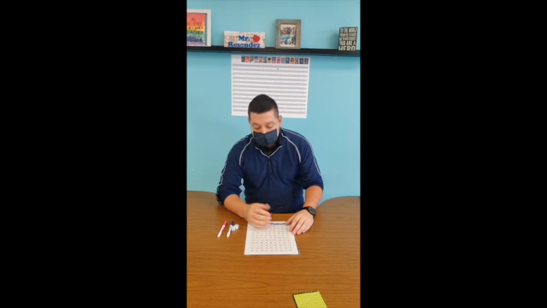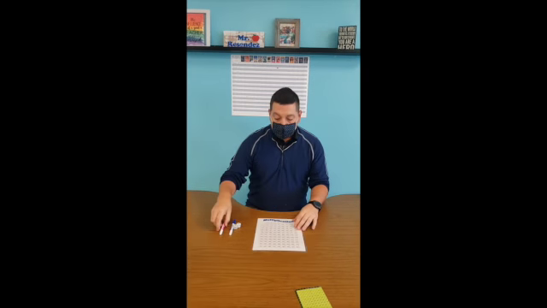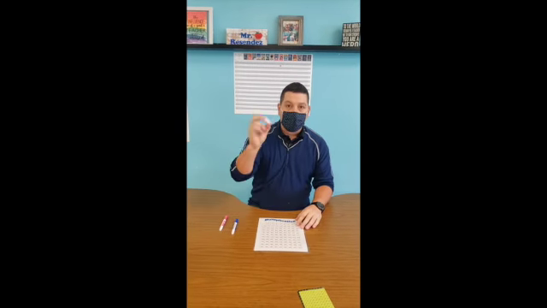I'm Mr. Resendez, and I'm going to show you how to play the game that's included in your packet. I put all the directions on the back, but I thought it might be easier to also get a visual. You're going to roll the two dice that's included and add those two numbers. That's going to serve as your first factor. So in this case, it's 6.